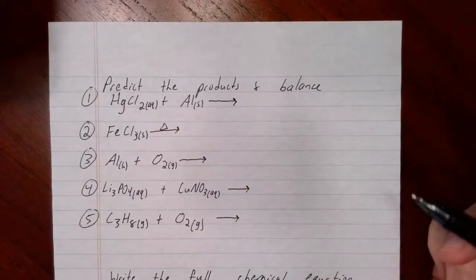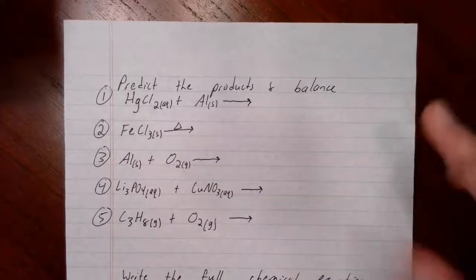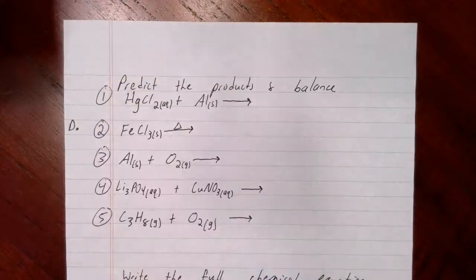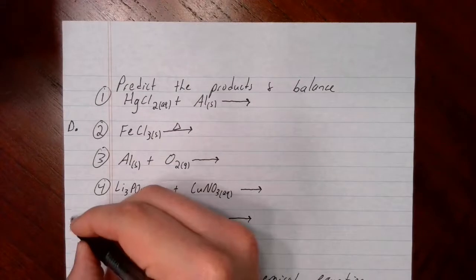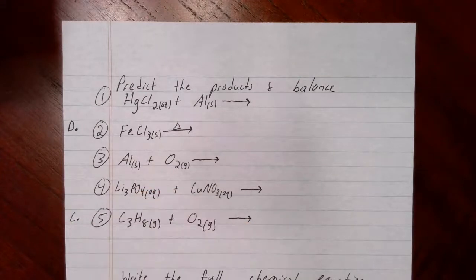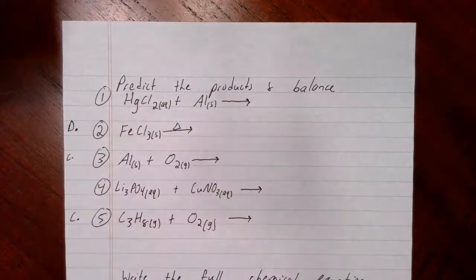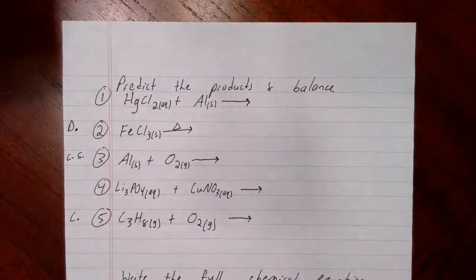So number 2, in my opinion, is an easy one to label. There is only one reactant. So if there's only one reactant, it has to be a decomposition reaction. Okay? Also, in my opinion, number 5 is an easy one. I have a hydrocarbon plus an oxygen. So I have a combustion. Then number 3, if you write combustion, that's okay. You have the addition of oxygen. Or if you write synthesis, that's perfectly okay as well. They could fall into both categories there.